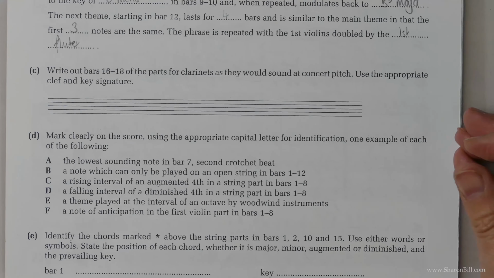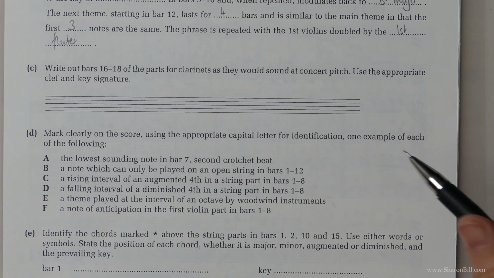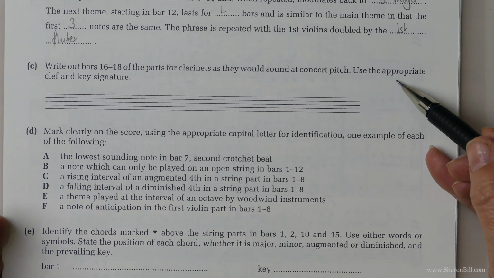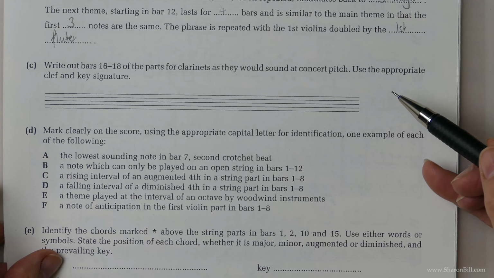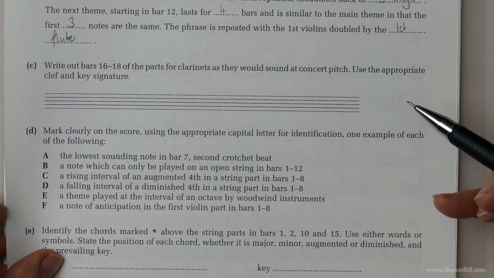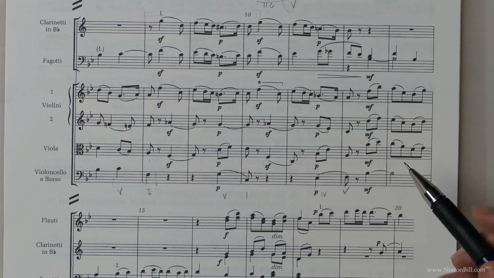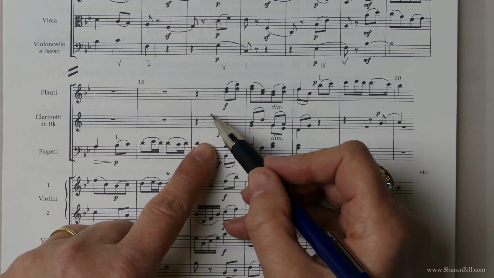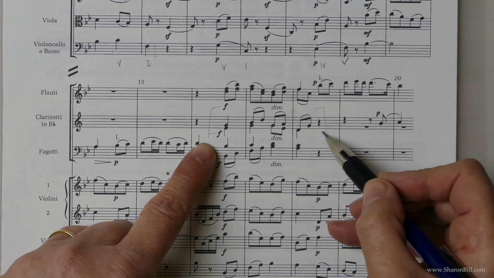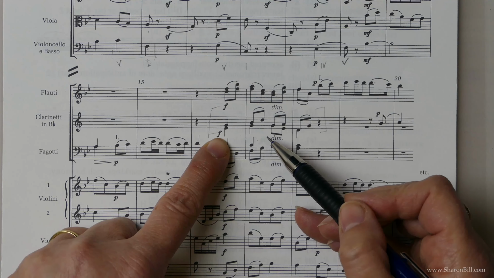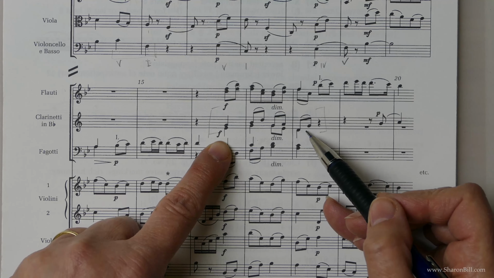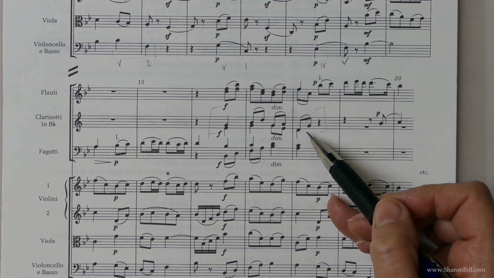Bars 16 to 18 of the clarinet part needs writing out as it would sound at concert pitch. We need to use the appropriate clef and key signature. So bars 16, 17 and 18 of the clarinets, and we need both parts, so we need all of that clarinet part, and we need to use the appropriate key signature.